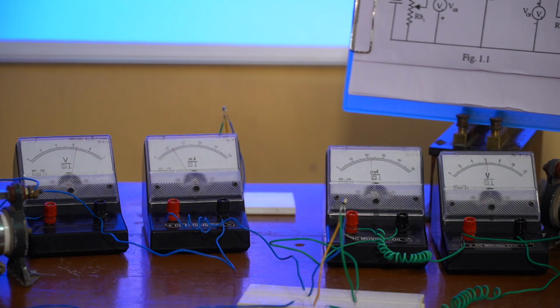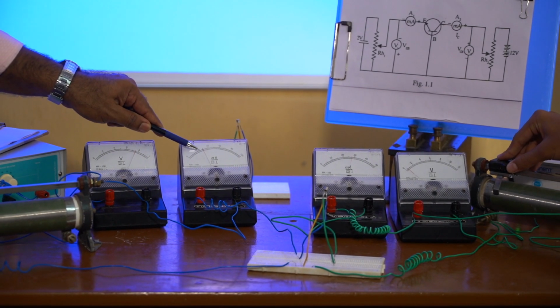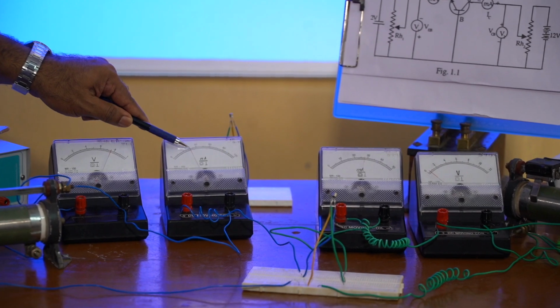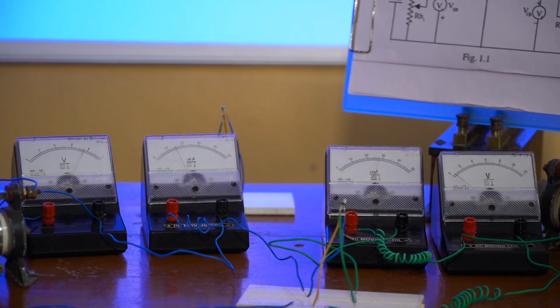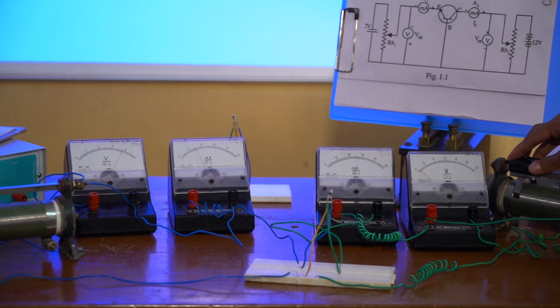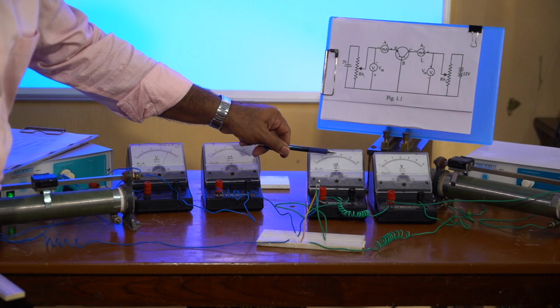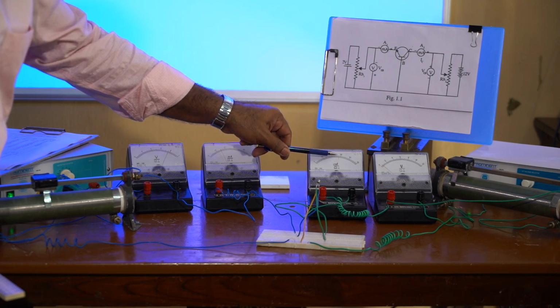Now, once again we are plotting the curve for another value of IE. So, we are taking IE equal to 30 milliampere. Initially, the input side is fixed, IE is equal to 30 milliampere. Now, we are changing the output side. VCB is equal to 0.2 volt. The ammeter reading is nearly 30 or 29 here.